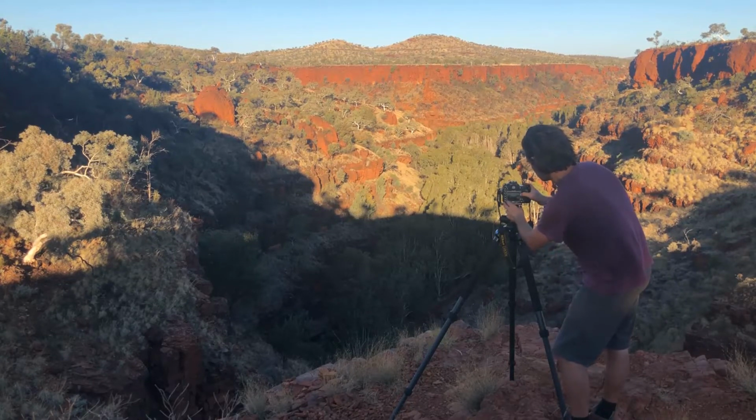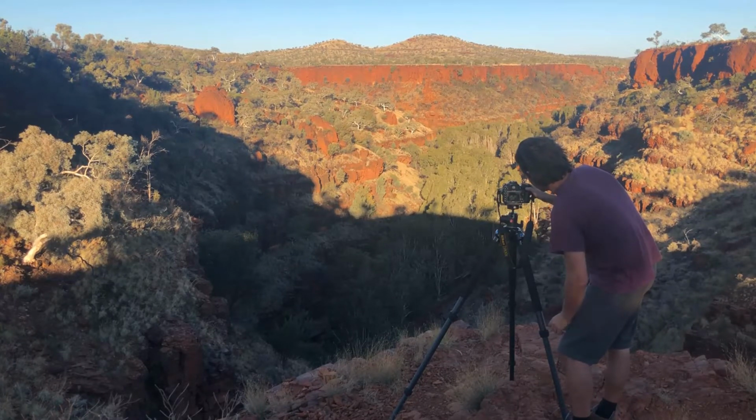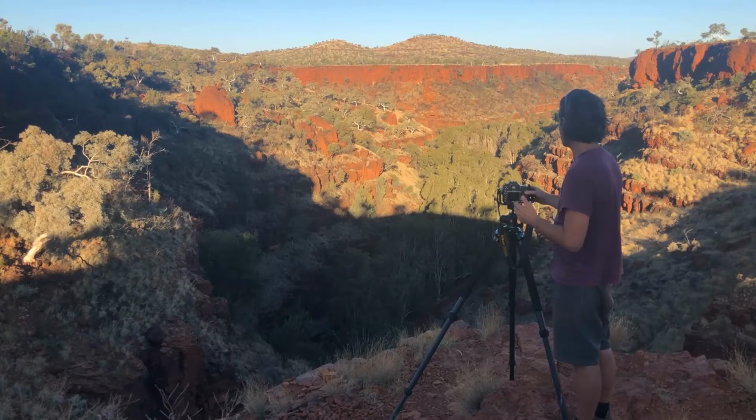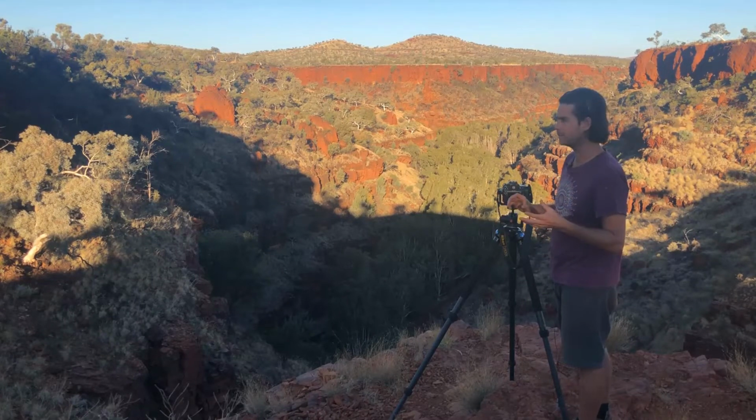So let me just scroll over here and then zoom into 100%. Okay, and I can see that tree very clearly now. And I just tweak that focus. And that looks absolutely beautiful. Turn live view off. Wind my aperture back out to f22 and we're ready to go.